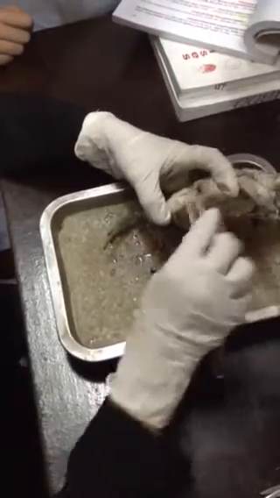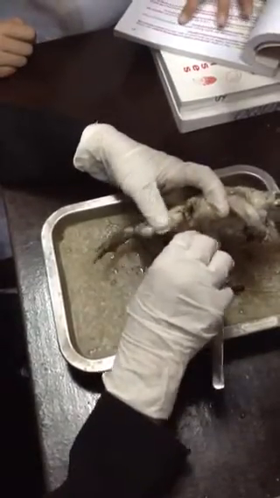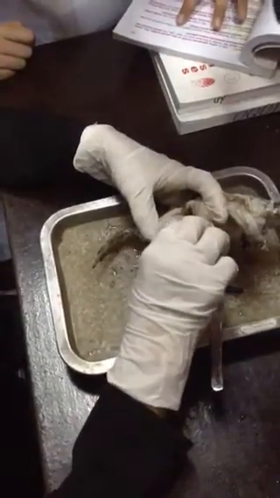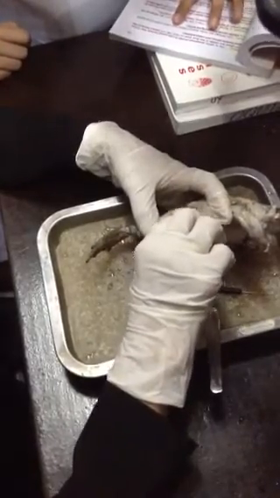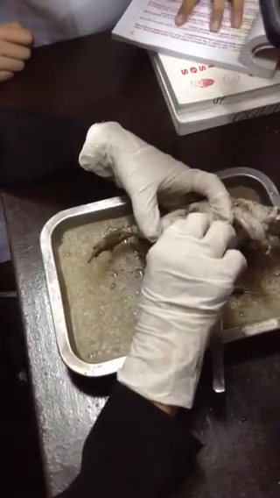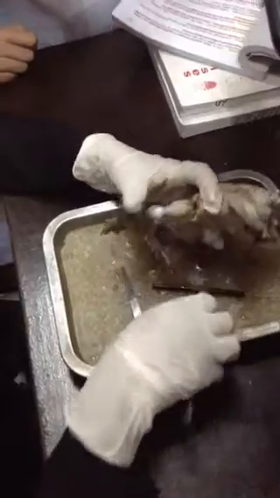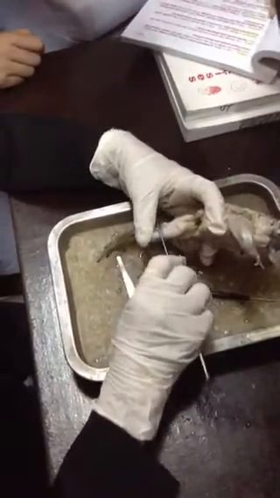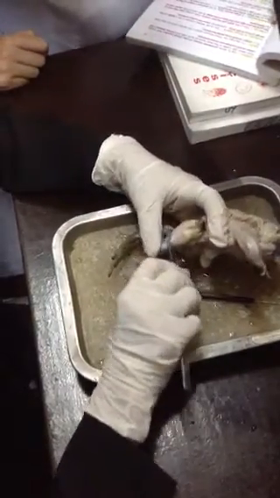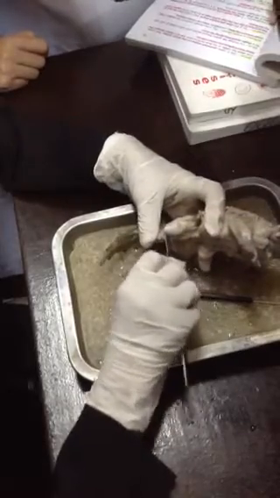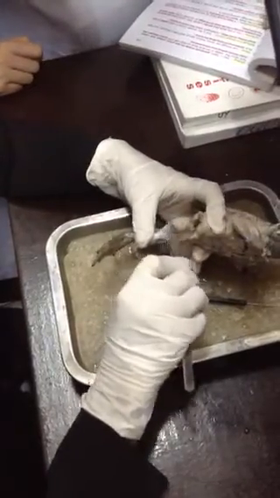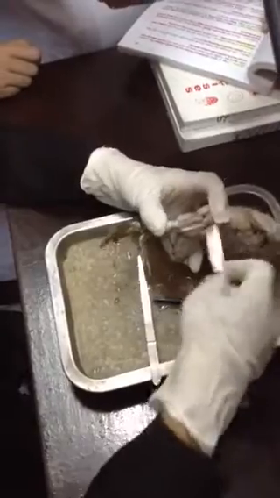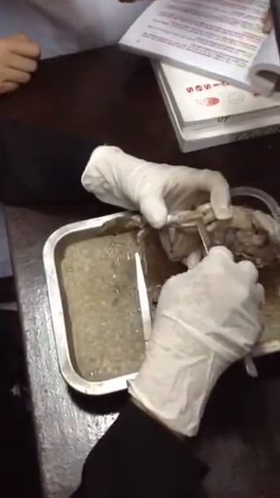So you cut through the rectus femoris anticus so that you will see the muscle here. That would be the iliacus. For me to see it clearly, you can also dissect here, cut through here, and then lift that up. There, that's the iliacus.